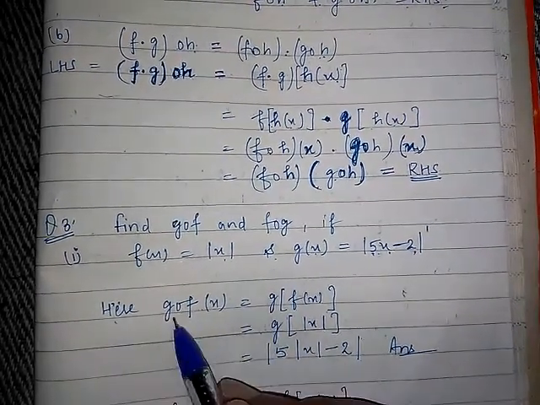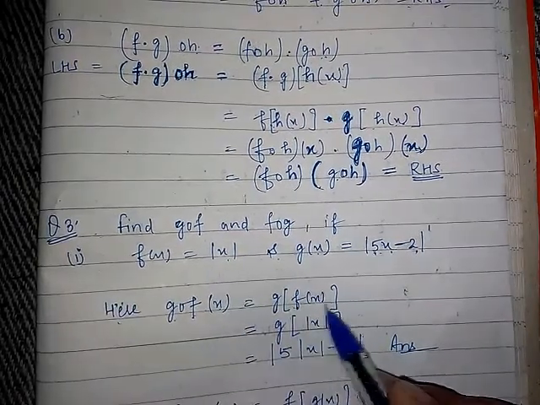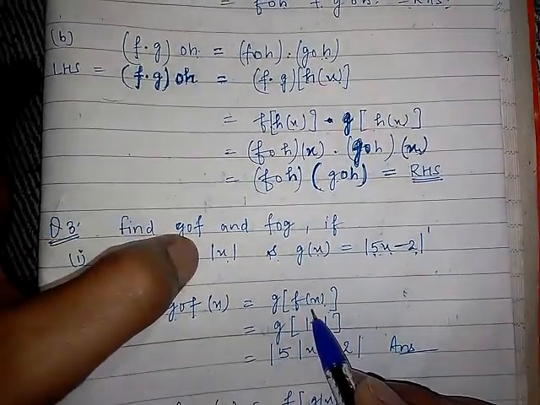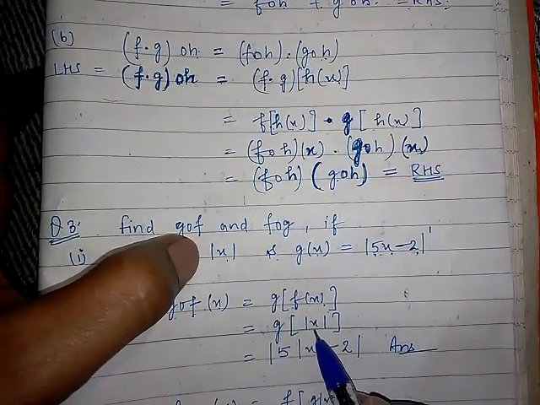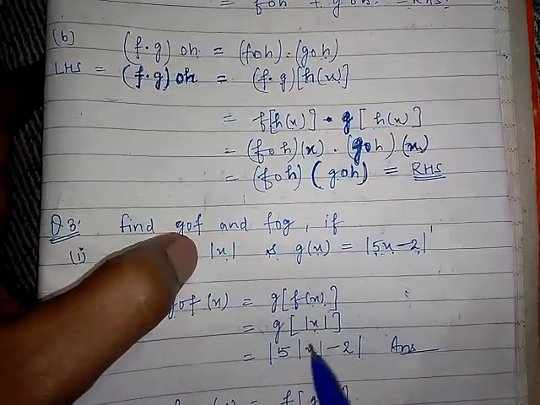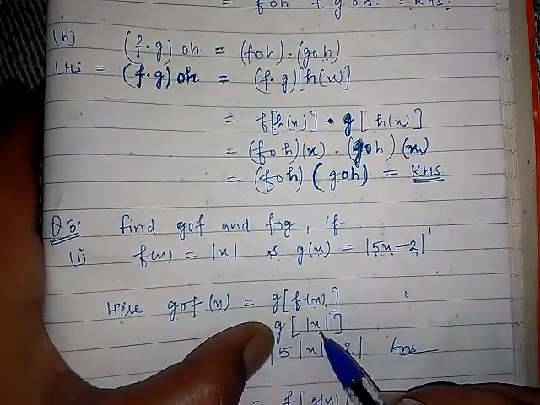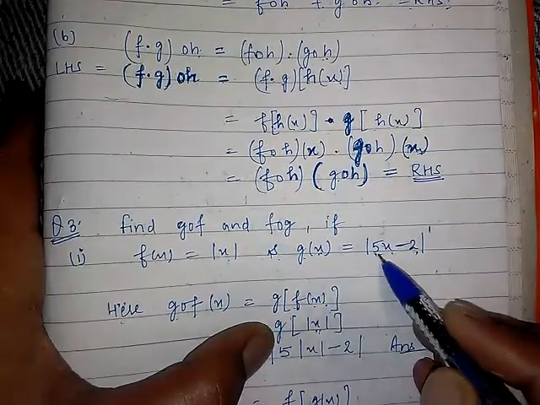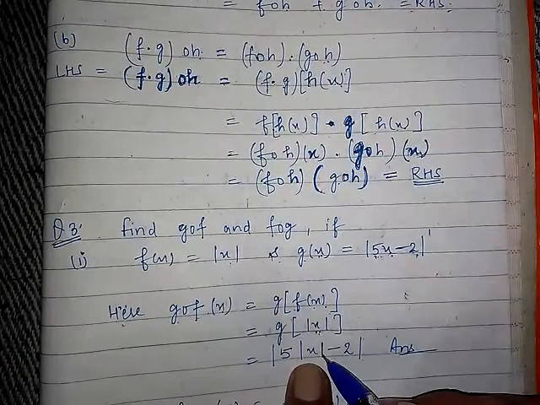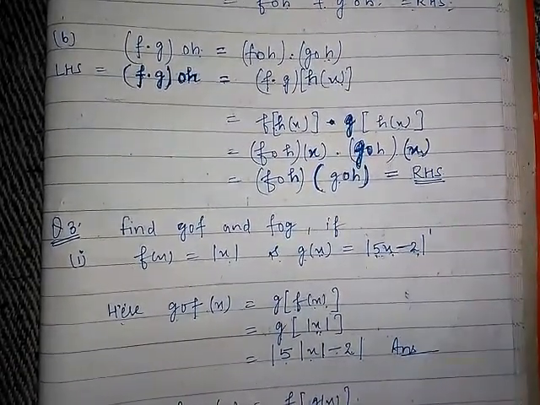gof is what? That is g of f of x. So you can write down like this, remove the o and write down like this. What do you mean by f of x? f of x is given here. You can see that will be mod x. In place of f of x, you will replace by mod x. Now what is g of mod x? In place of x, you will write down mod x now. Now what is your g of x? 5x minus 2. In place of x, you will just replace by mod x. 5 mod x minus 2 mod x. Clear?